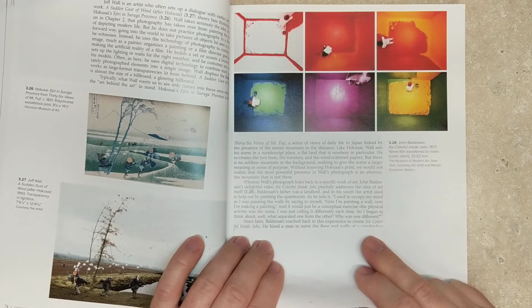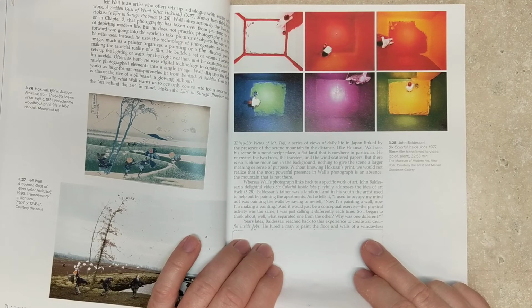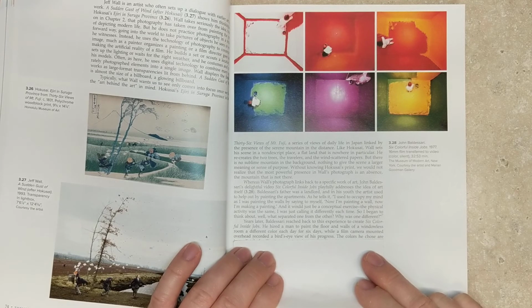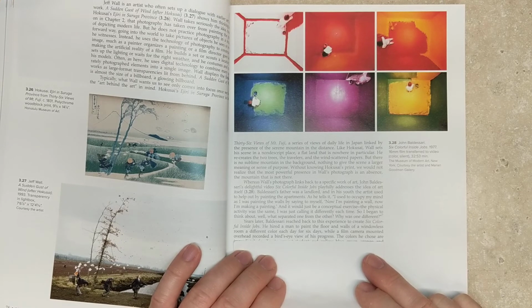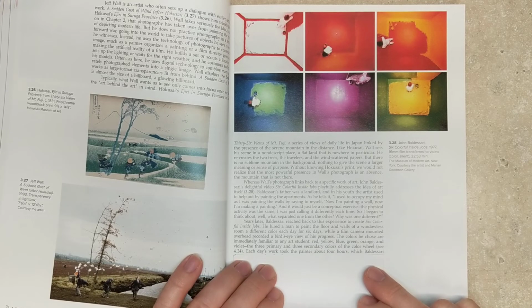Why was one different?" Years later, Baldessari reached back to his experience to create Six Colorful Inside Jobs. He hired a man to paint the floor and walls of a windowless room a different color each day for 6 days, while a film camera mounted overhead recorded a bird's eye view of his progress. The colors he chose are immediately familiar to any art student: red, yellow, blue, green, orange, and violet, the 3 primary and 3 secondary colors of the color wheel.